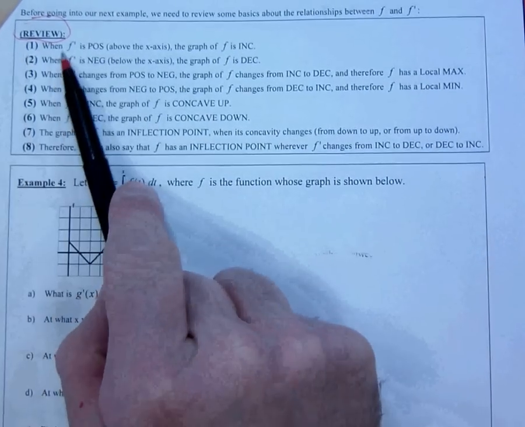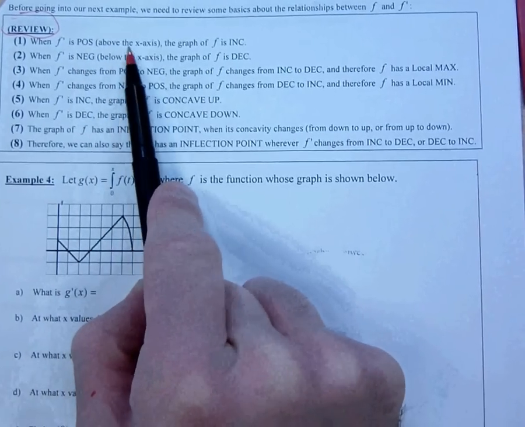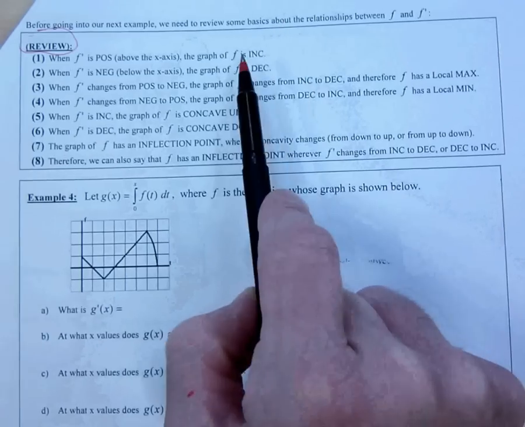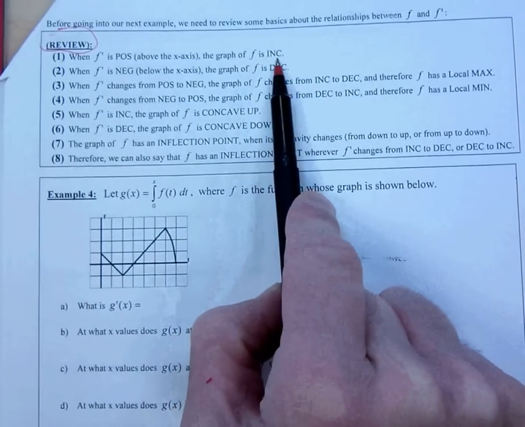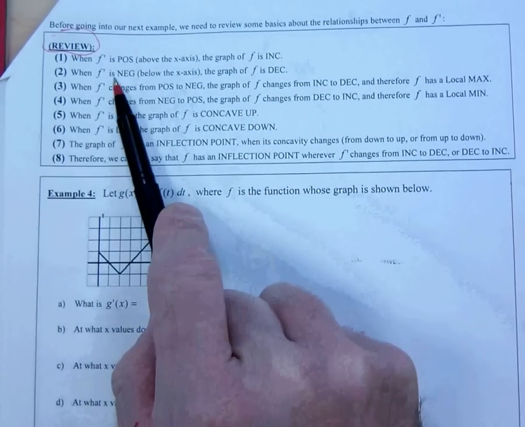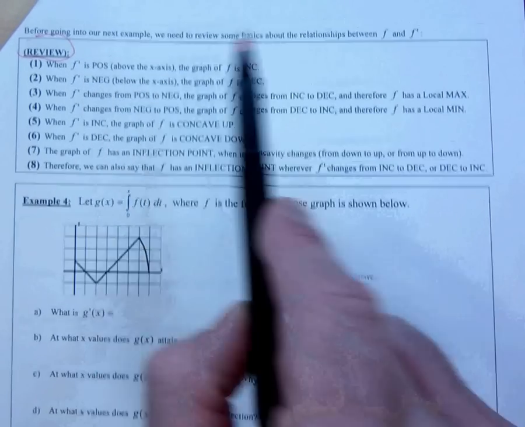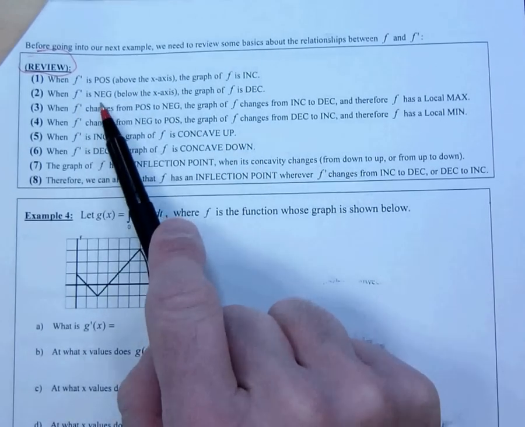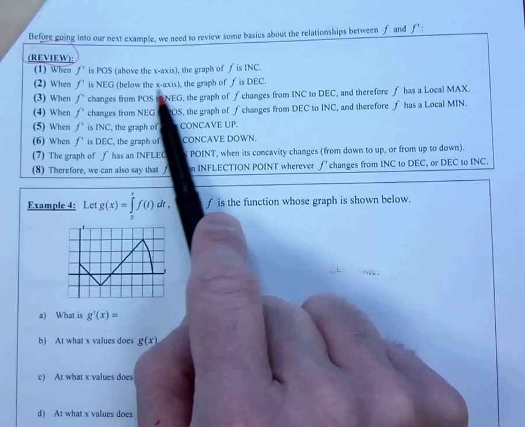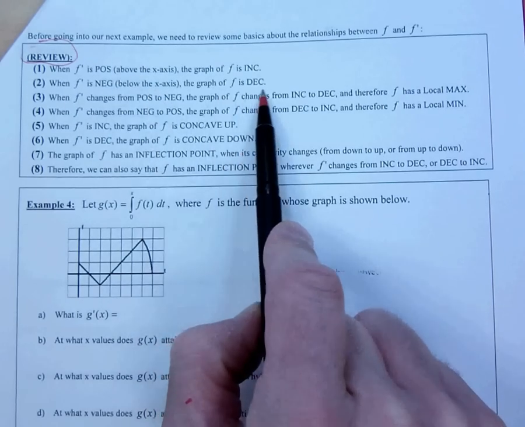When f prime is positive, in other words, graphically that would be above the x-axis, f would be what? Increasing. When f prime is negative, which means graphically f prime is below the x-axis, the graph of f is decreasing, right?